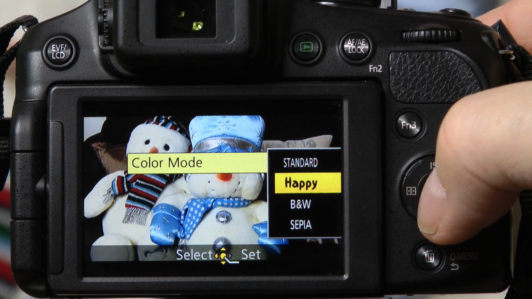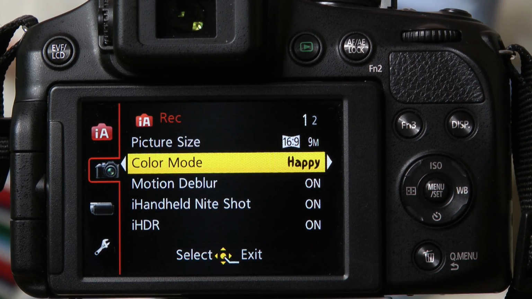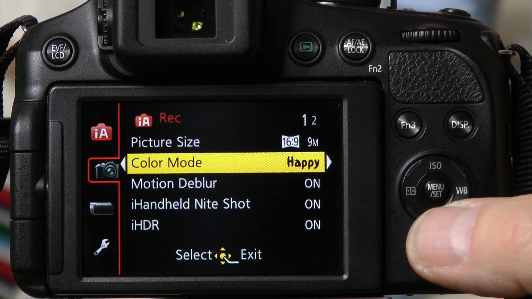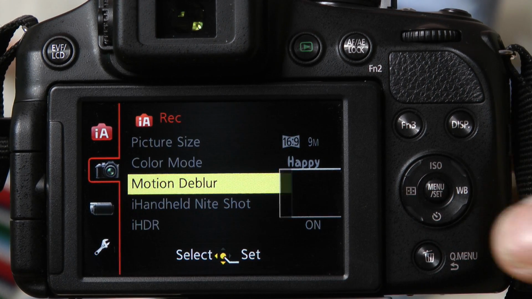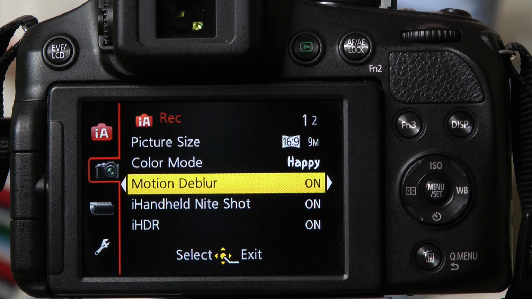So we'll set it for happy mode, which gives a little bit more vibrance. The motion deblur control is just on or off. If you select motion deblur to be on, the camera will analyse the amount of subject motion that's going on in your picture, and it will attempt to try and freeze that motion by increasing the shutter speed. However, if the shutter speed can't be increased, it will increase the ISO to allow the shutter speed to rise accordingly.